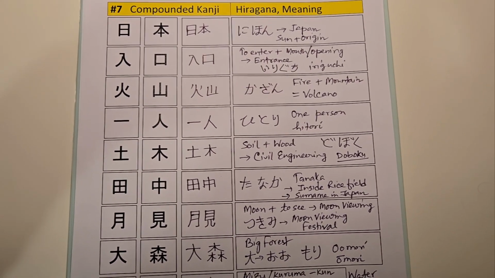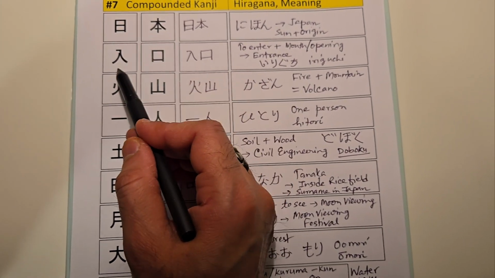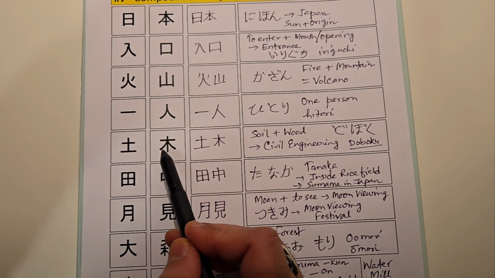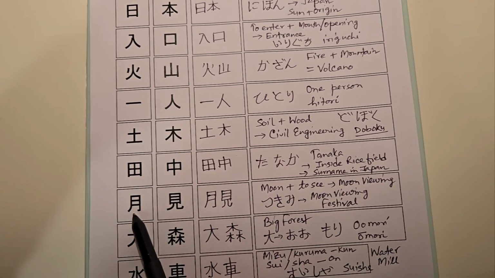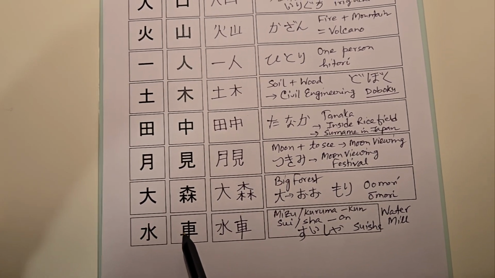So let's recap. This is Nihon, Iriguchi, Kazan, Hitori, Doboku, Tanaka, Tsukimi, Omori, and Suisha.